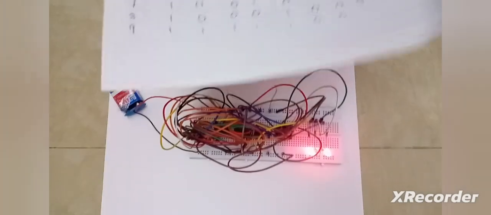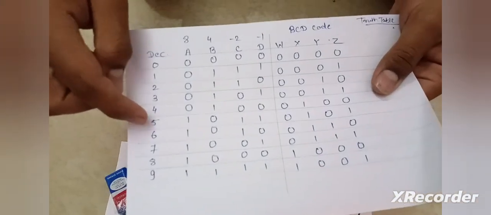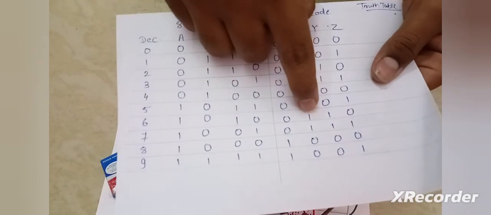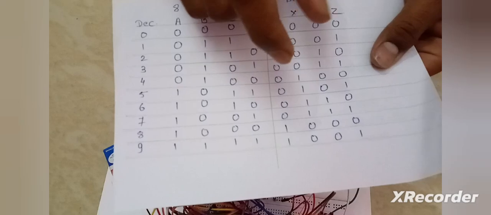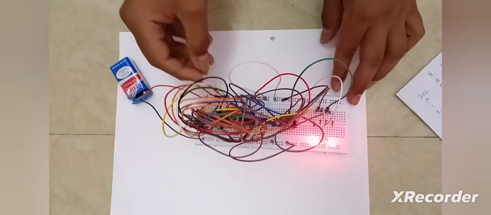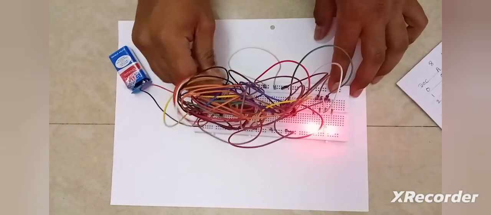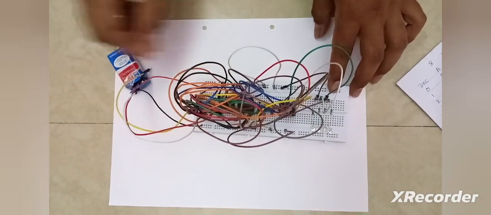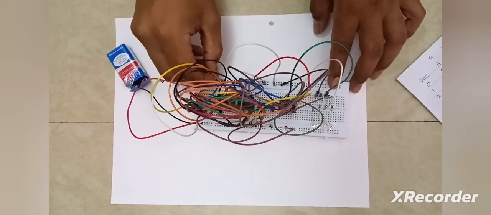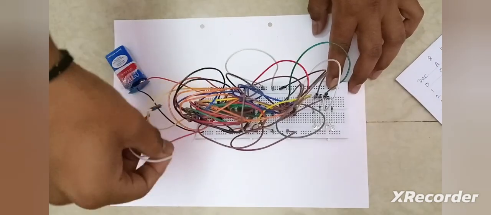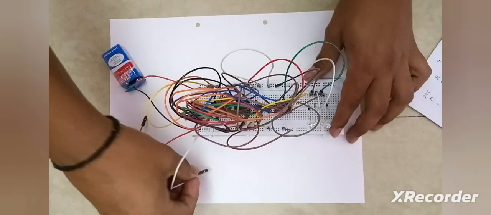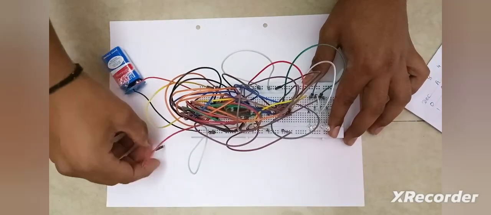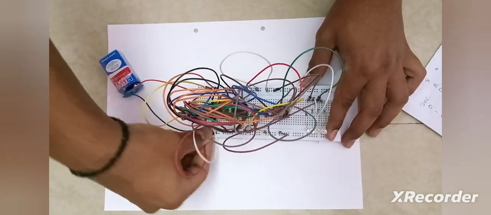Now in the second case we will see the sixth case, that is A and C as 1s. So we will get the output as the second and third lights glowing. So after taking only A as 1 and C as 1, B and D are zeros.